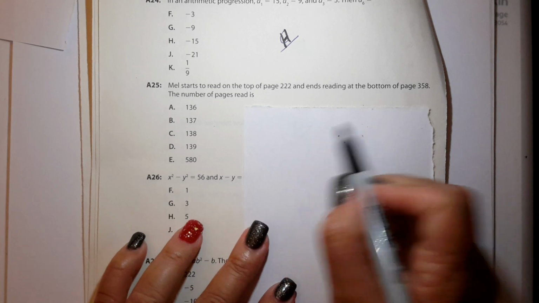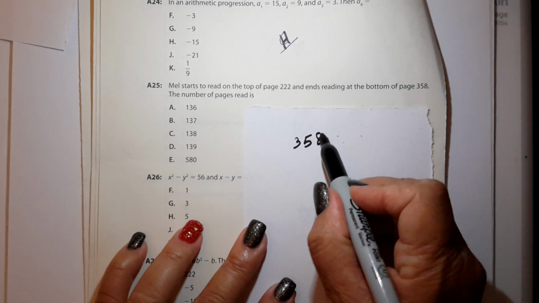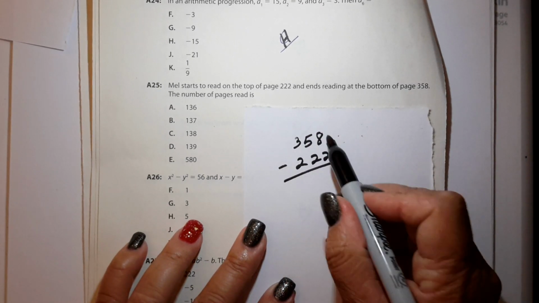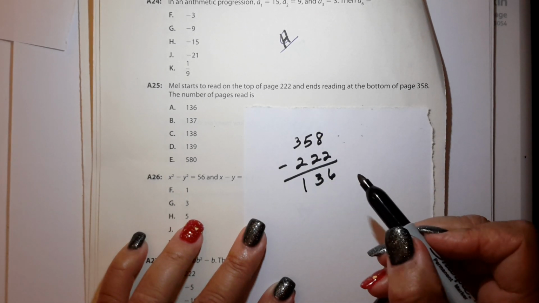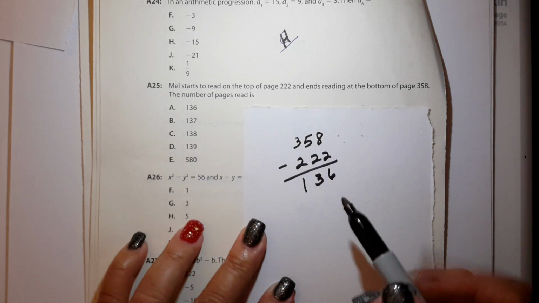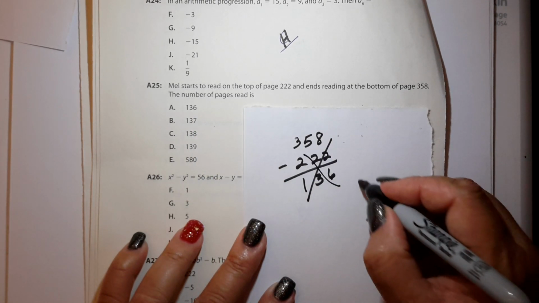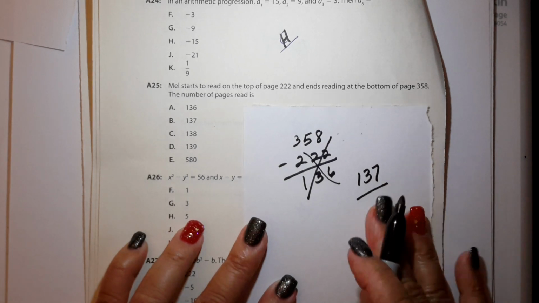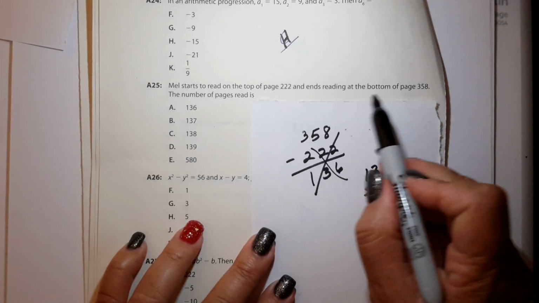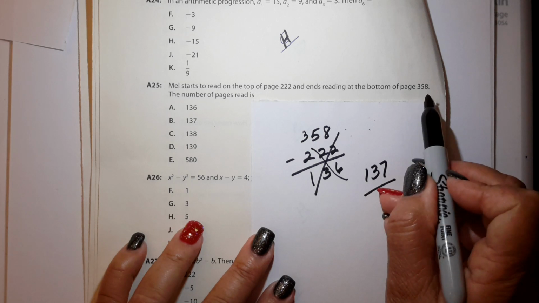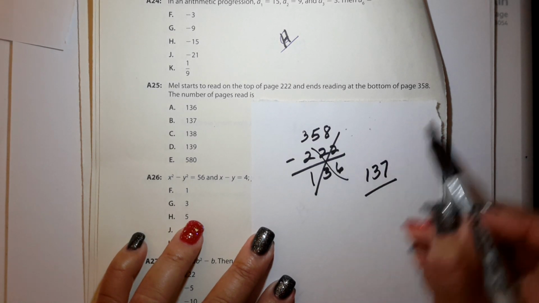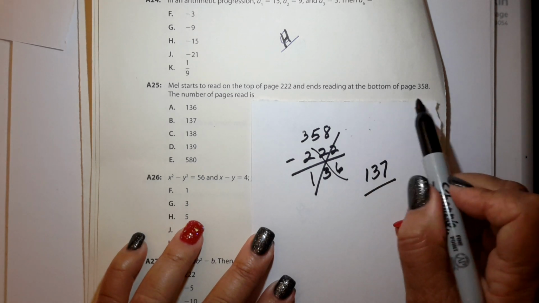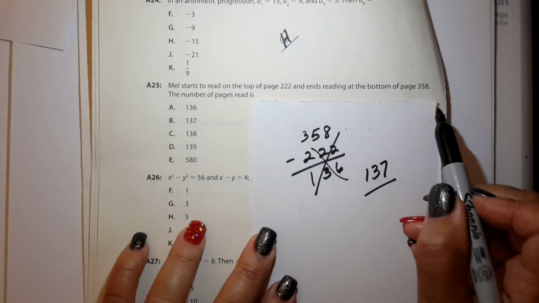You would say easily, well, the only thing that you have to do is subtract page 358 minus 222. So 8 minus 2 is 6, 5 minus 2 is 3, 3 minus 2 is 1, and you would say it's 136. Wrong, it's not 136, it's 137, because it's telling you that it went all the way to the bottom of page 358. So if you only subtract, that means that you stop when you saw 358, but it says that you read page 358 altogether.